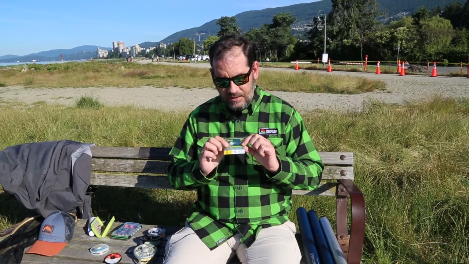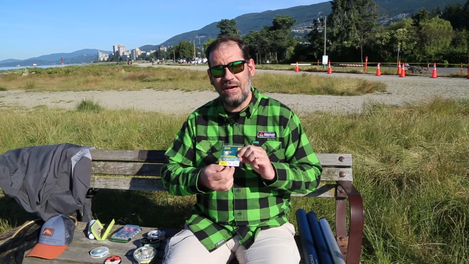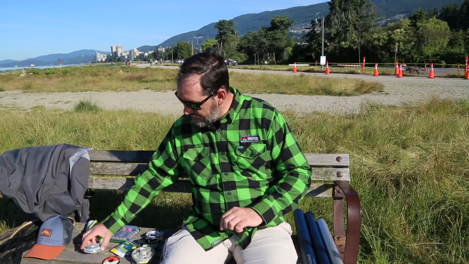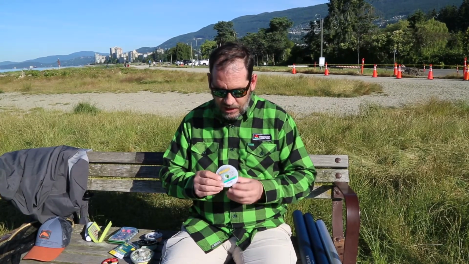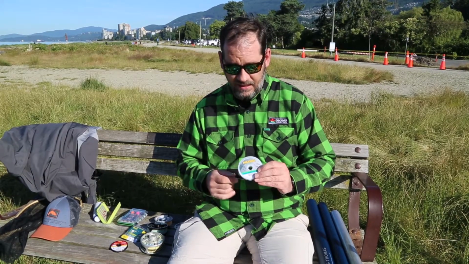This is a Trout Leader. As you can see, it says 5X on it, and it's rated to 5 pounds. Now, when you're fishing for the big salmonoid species, you'll generally use something like this. This is a Maxima Ultra Green. This is a 15-pound rated or 7-kilo rated leader.